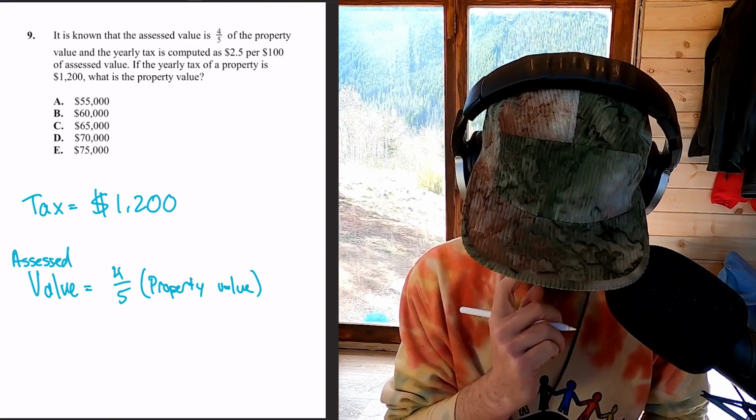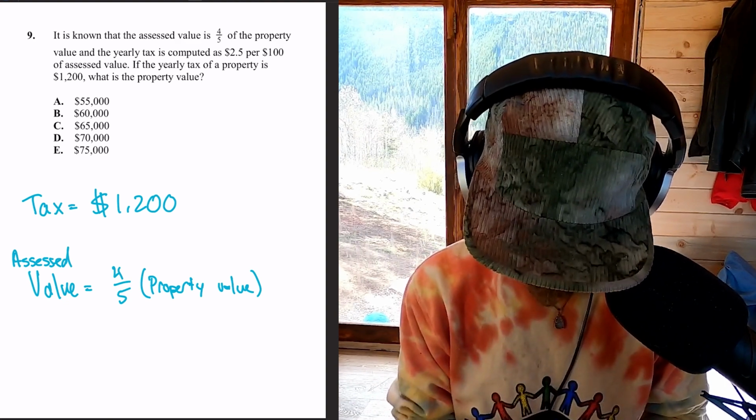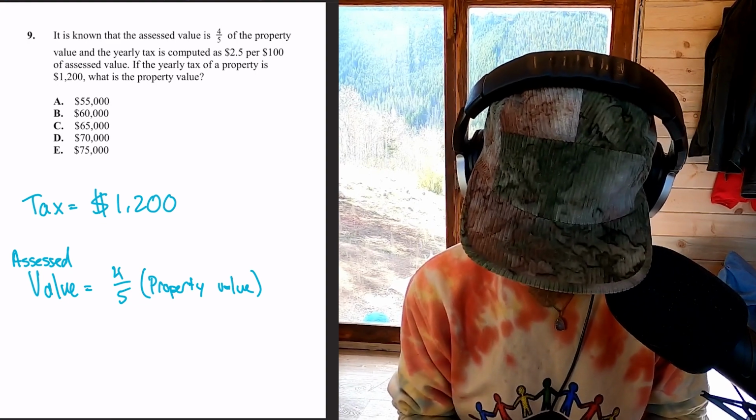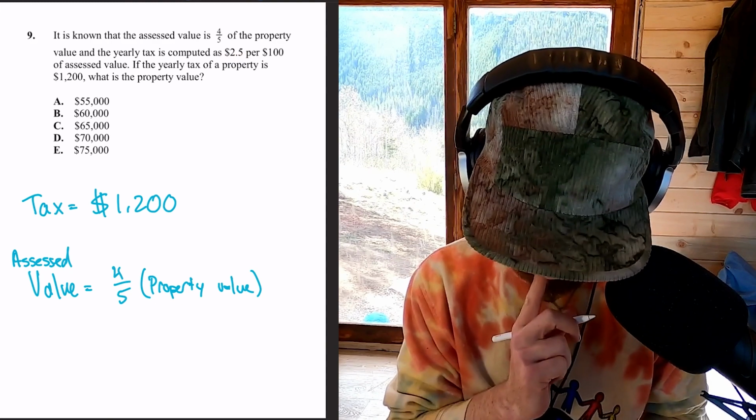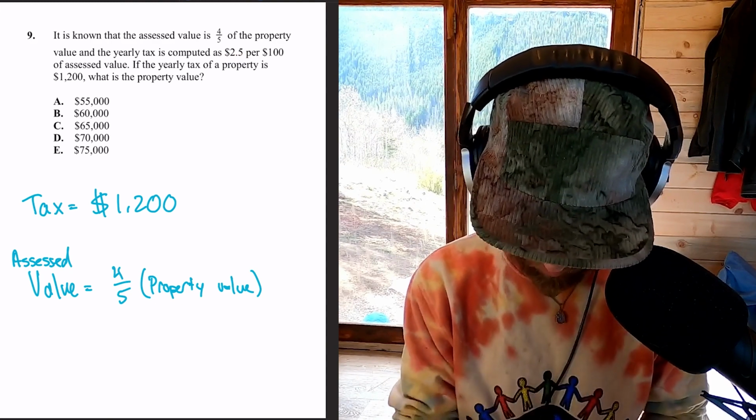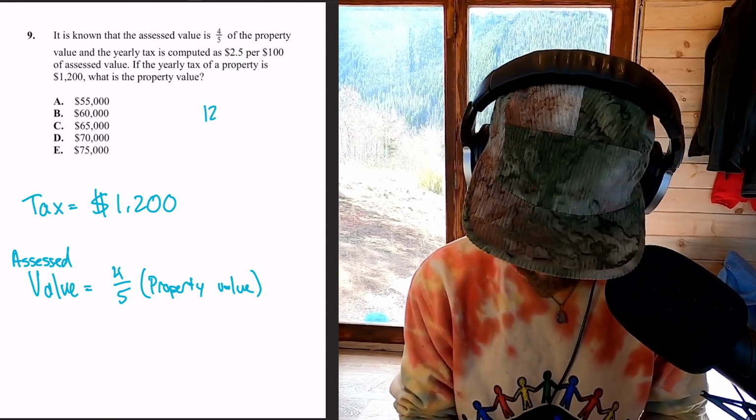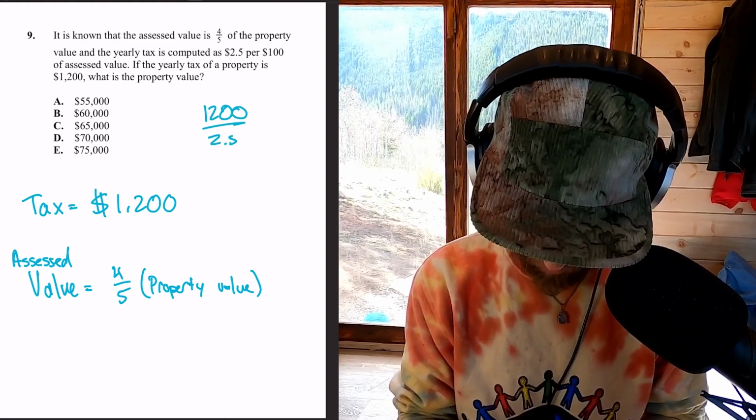So yearly tax is $1,200, and the tax is meant to be $2.50 per $100 of assessed value. So what's 1,200 divided by 2.5? Oh, this is where a calculator might be nice.